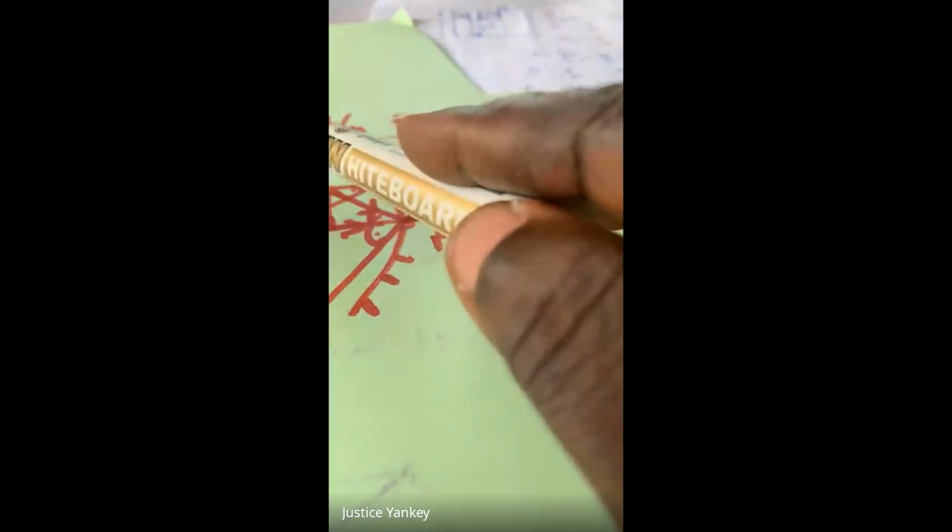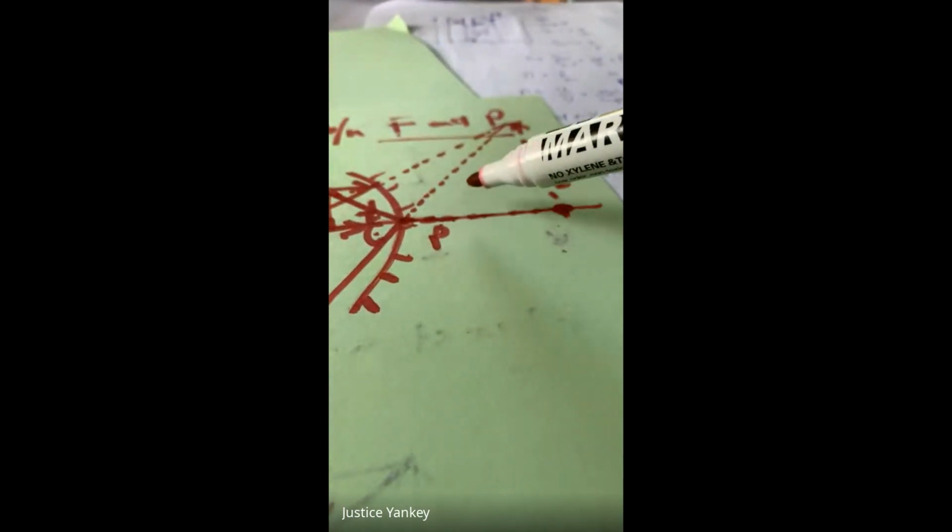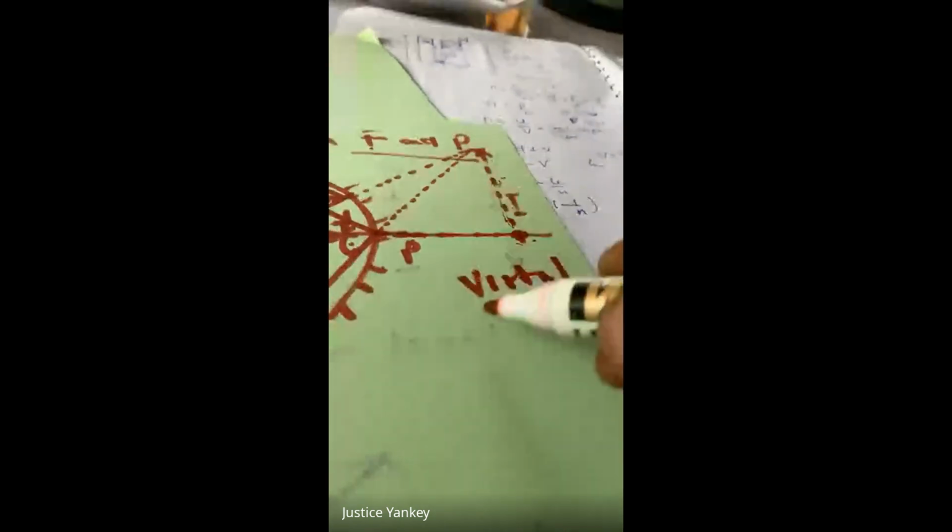So when the object is between F and P, the image is now on the opposite side of the mirror, virtual and magnified. Virtual, magnified, and upright. So the image is virtual, magnified, and upright.